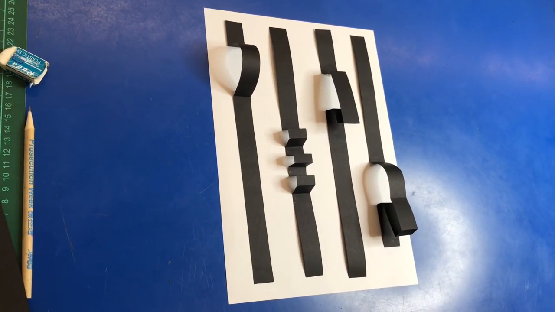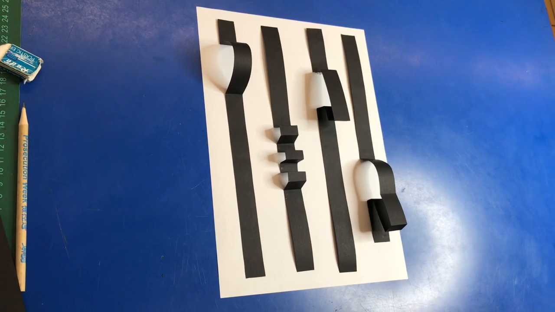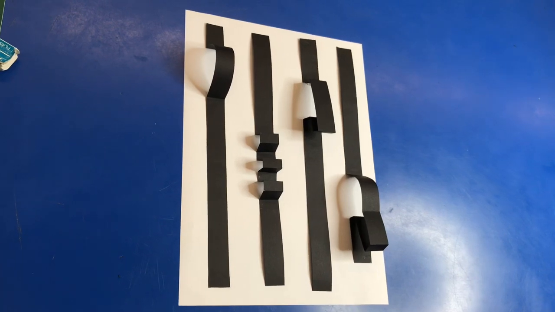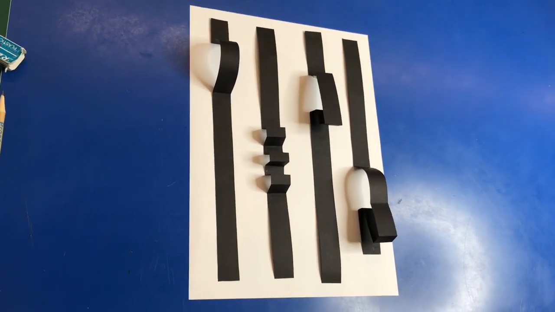Then afterward, you can take a picture and upload the picture into the Google Classroom, and this will be your assignment of your first worksheets.